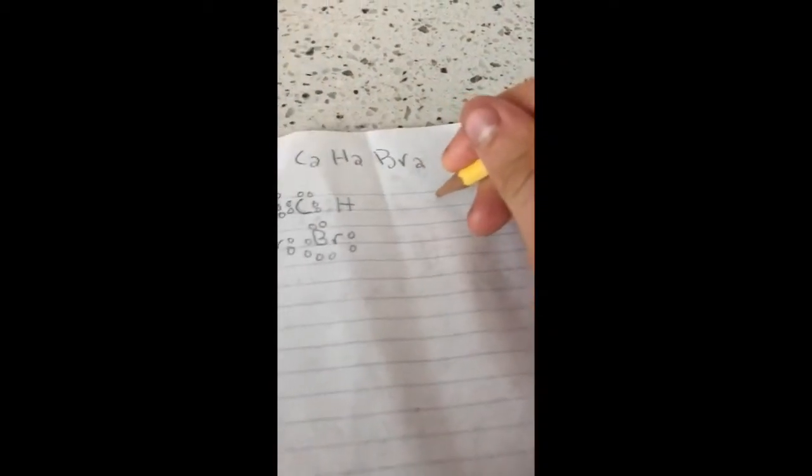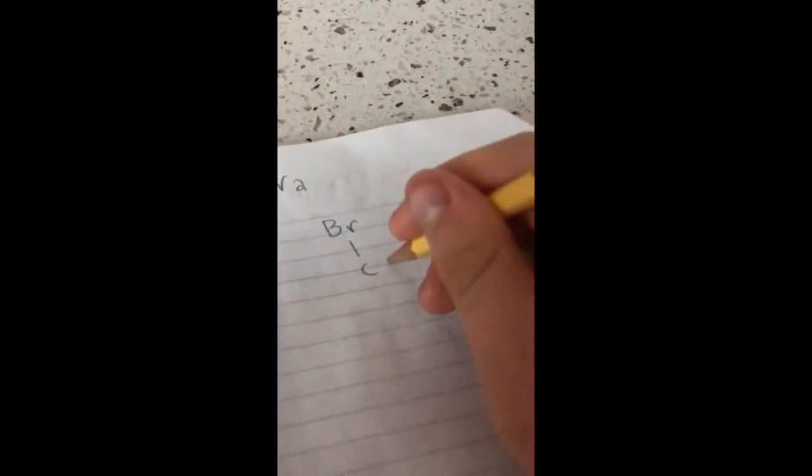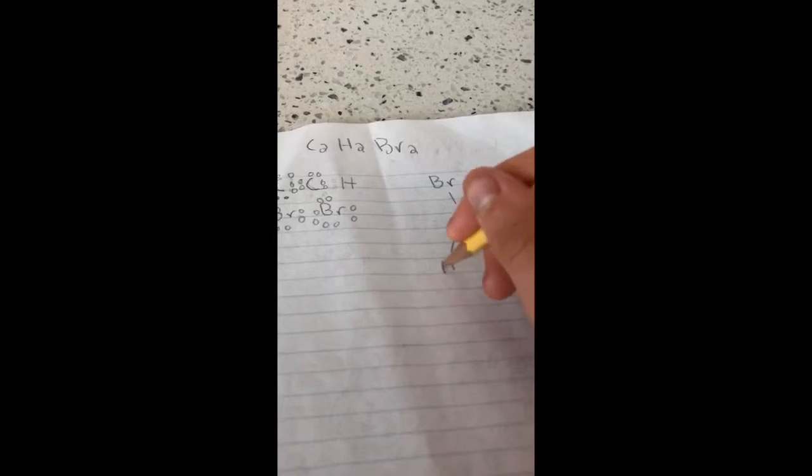Then we'll draw it with lines, because that's how you can really tell the actual structure and then figure out what 3D structure it is. So we'll do the same thing we did. Hopefully I'll have enough room. We use these lines to signify bonds, so this is a double bond.